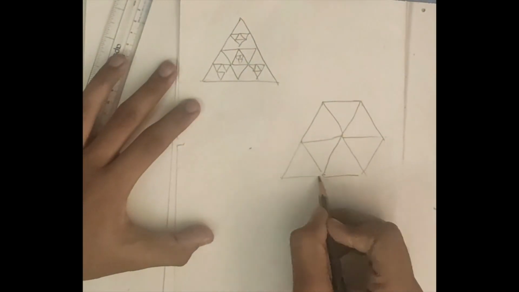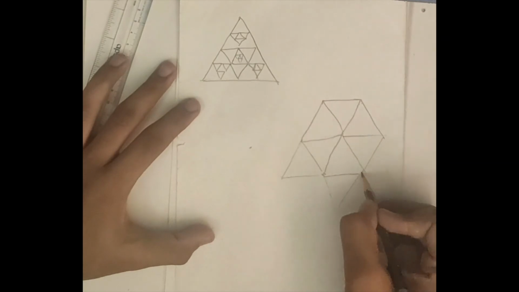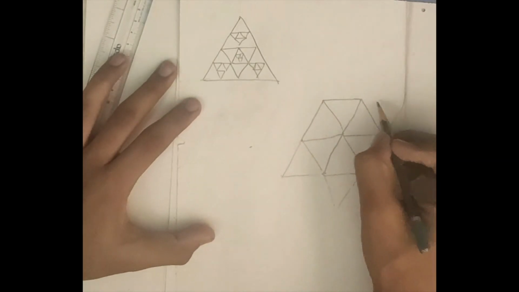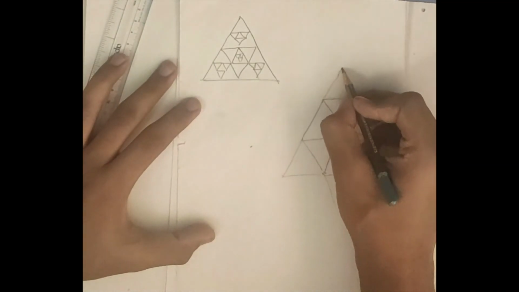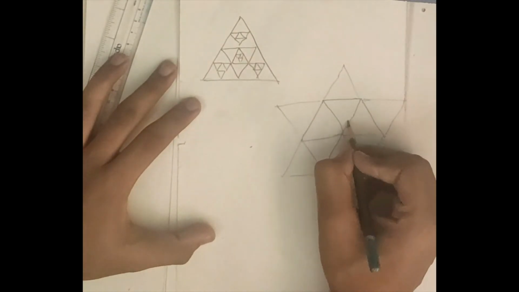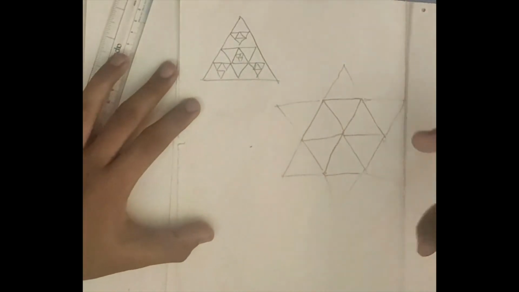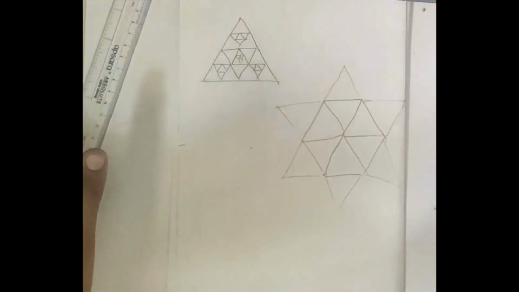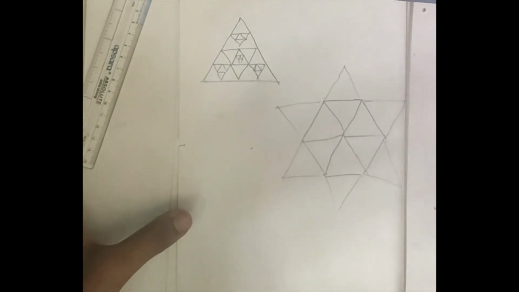Or you can make spikes on this hexagon and make each of these spikes into a Sierpinski's triangle, again drawing triangles inside each of these triangles. So you can do that.